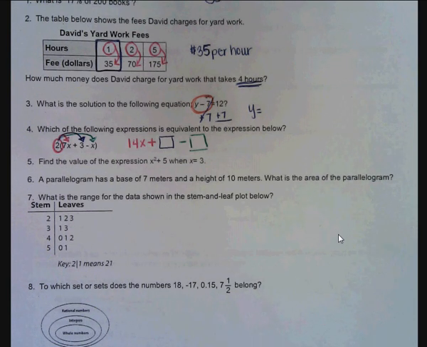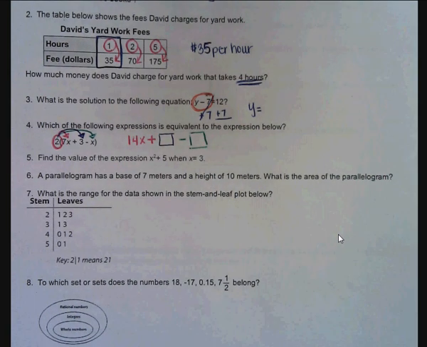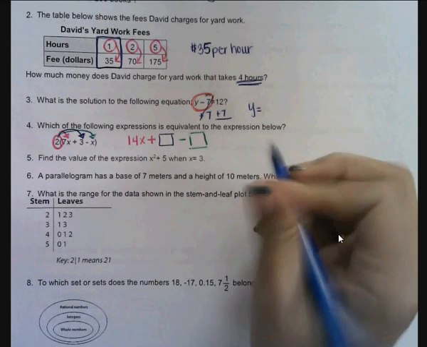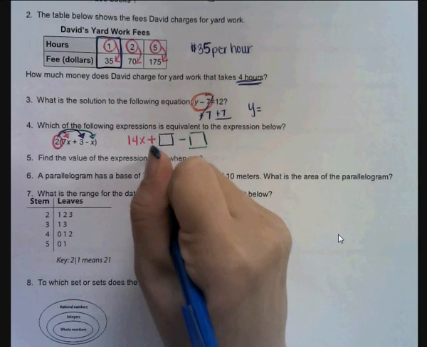Let's look at 5. It says find the value of the expression x squared plus 5 when x equals 3. Okay, so we have to take x and we have to put 3 in wherever you see x. So x is here and x equals 3. So let's rewrite this equation, but now with x being 3.